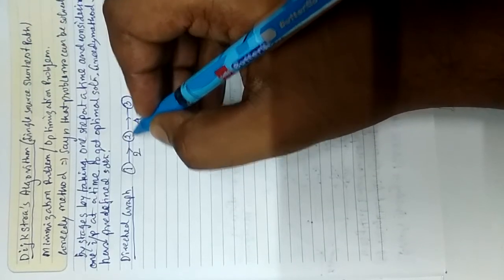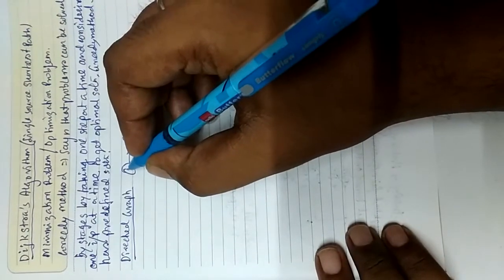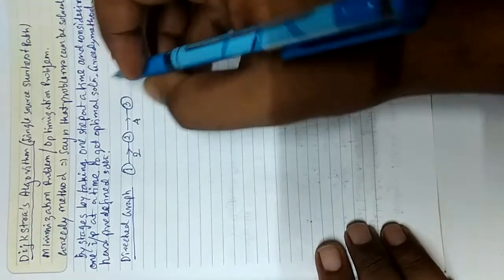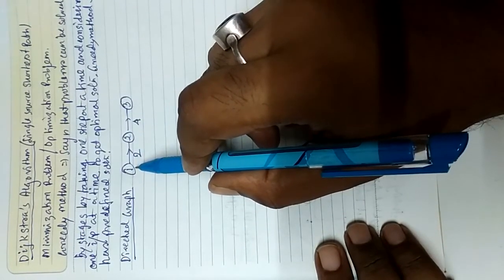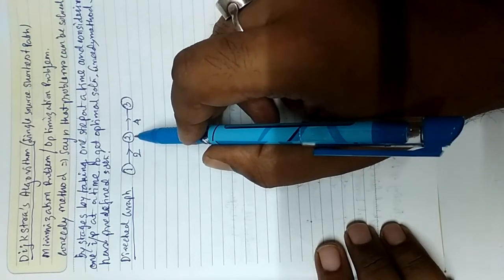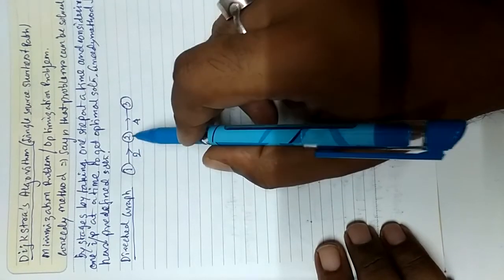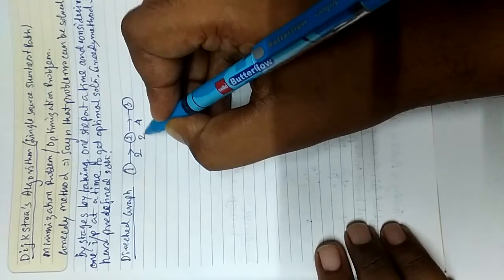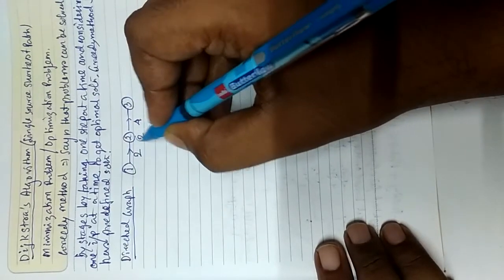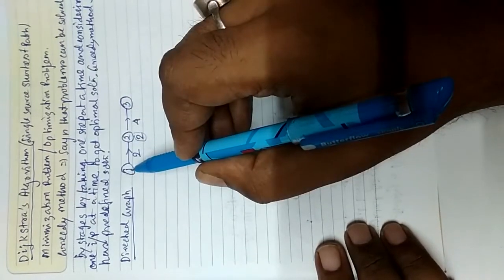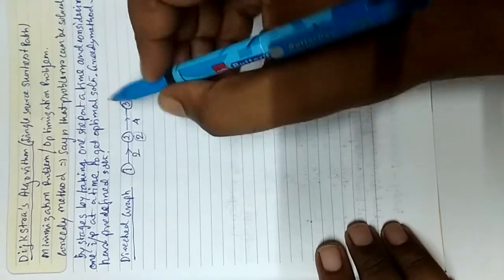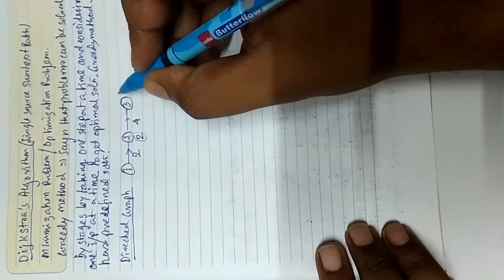When I'm staying at node 1, the adjacent node is 2 and the cost to go from 1 to 2 is 2. But if I ask what is the cost from 1 to 3, since there is no direct path, we will consider the cost from 1 to 3 to be infinity.